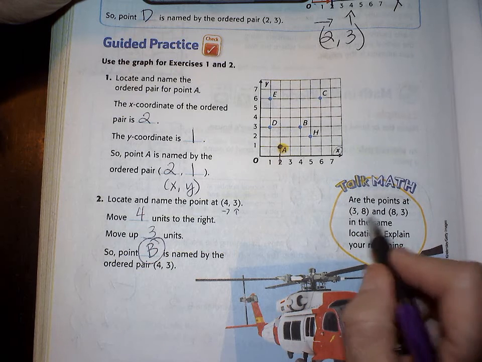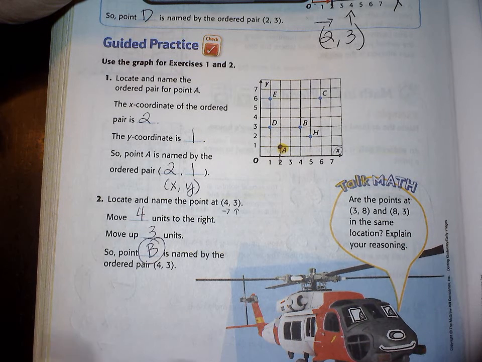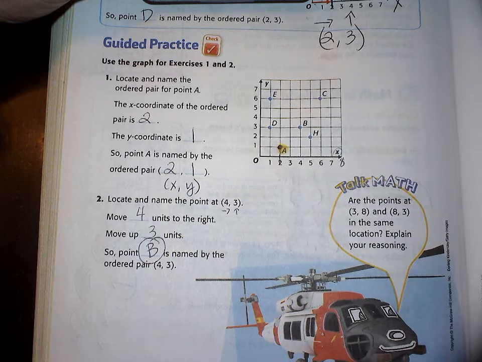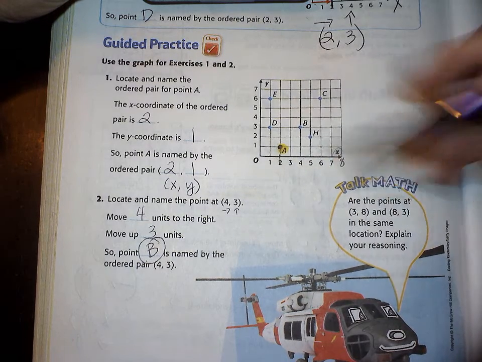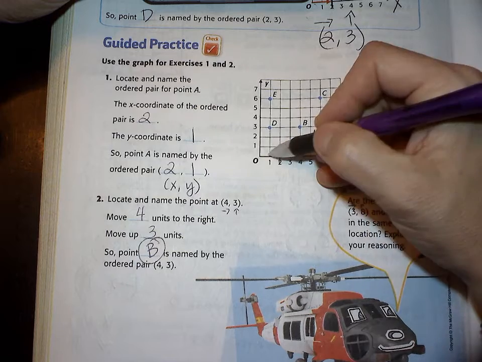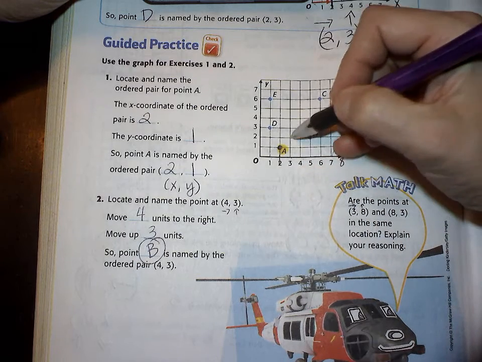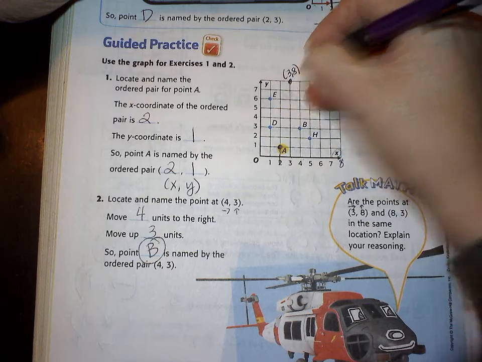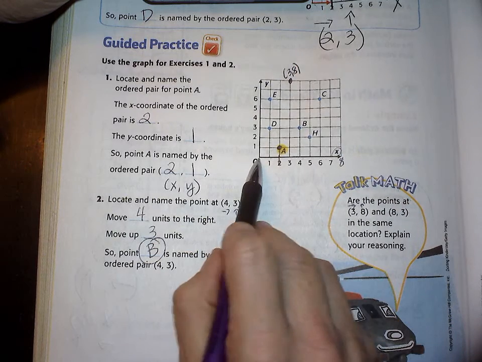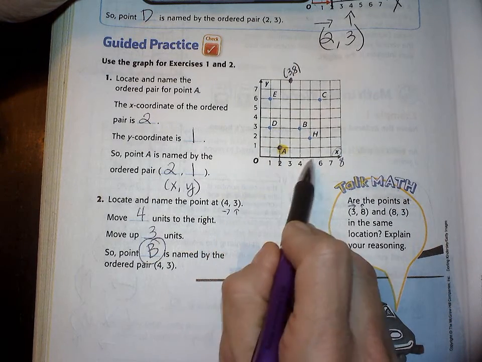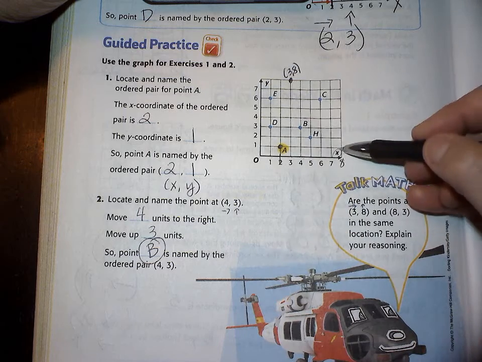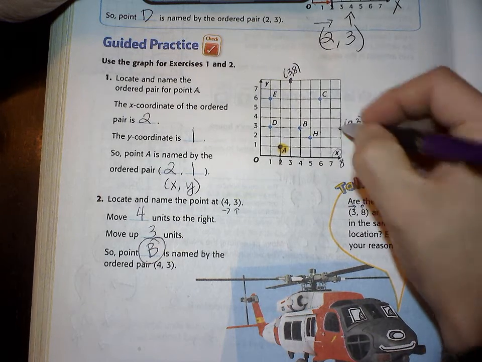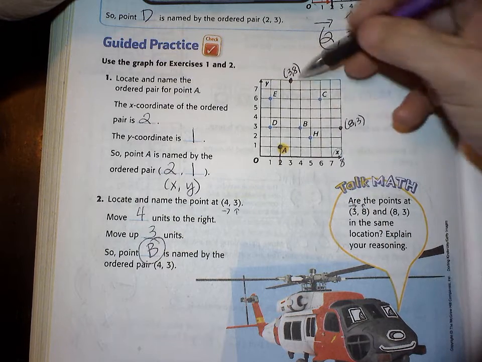Are the points at 3, 8 and 8, 3 in the same location? So it only goes to 7, but we can imagine that this line is 8. So let's go to 3, 8. We go over, then up. So I'm going to go 1, 2, 3, and then up 8. 1, 2, 3, 4, 5, 6, 7, 8. That is the point 3, 8. Now what's the point 8, 3? I have to go over first. So 1, 2, 3, 4, 5, 6, 7, 8. And now up 3. 1, 2, 3. That's totally different. 8, 3 and 3, 8 are totally different points on this plane.